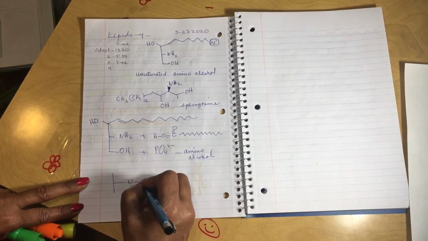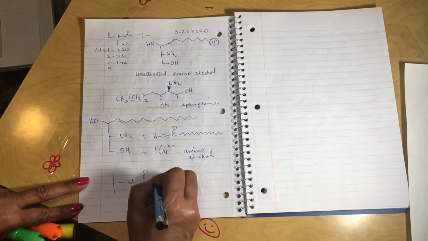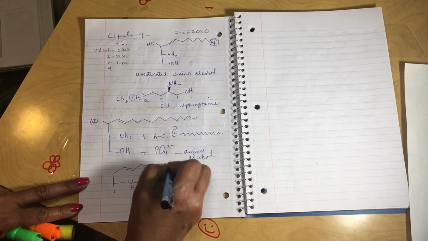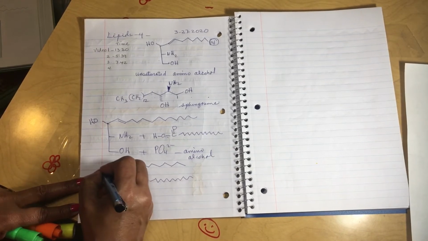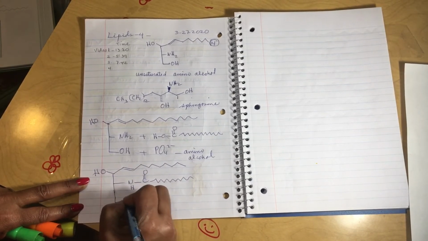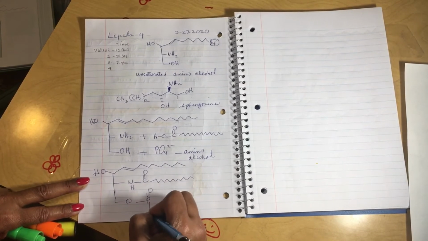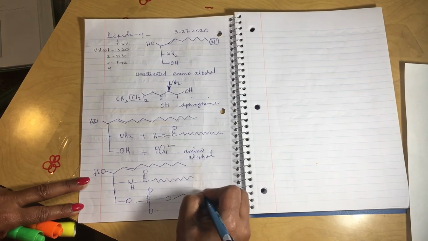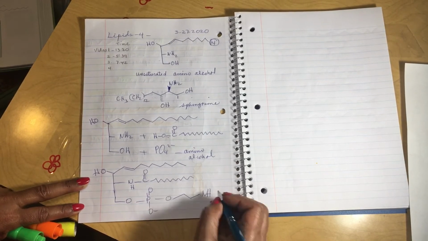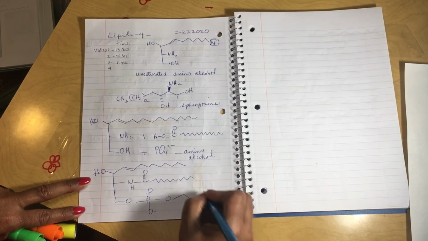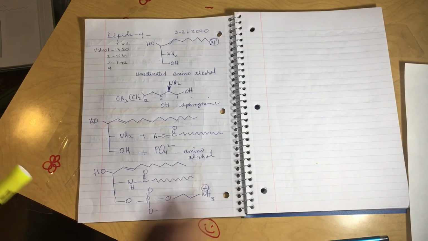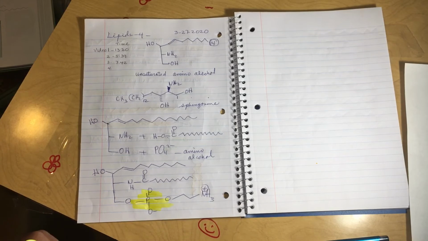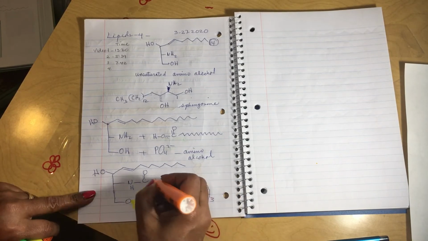The rest is going to be similar to what it was for the unit of glycerol. So we will still have, as in glycerol, a phosphoester bond. So that will be an amino alcohol. I'm just making one example here. Okay, just one example. So we now have again a hydrophilic head and 2 hydrophobic tails.